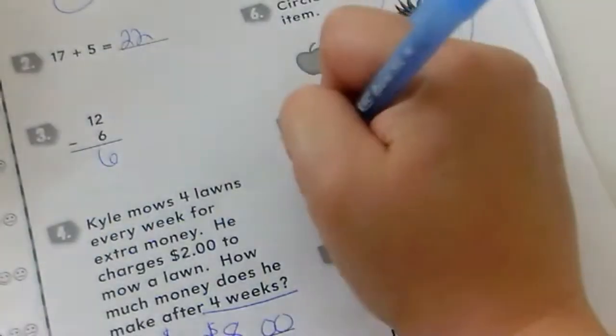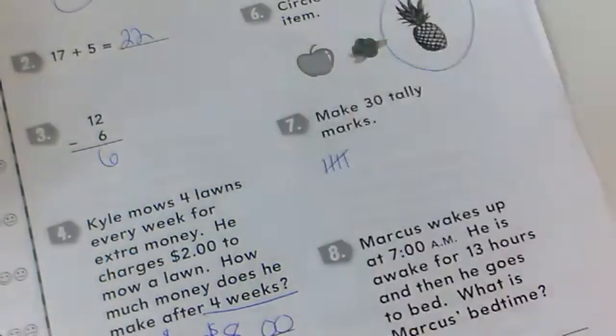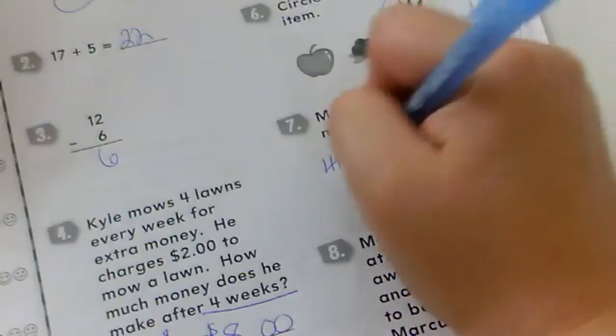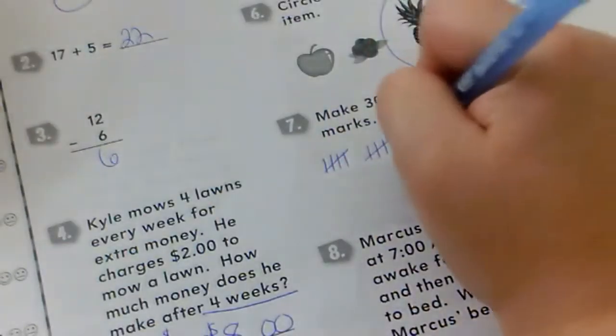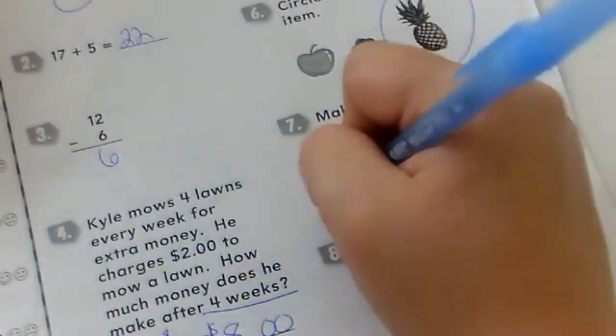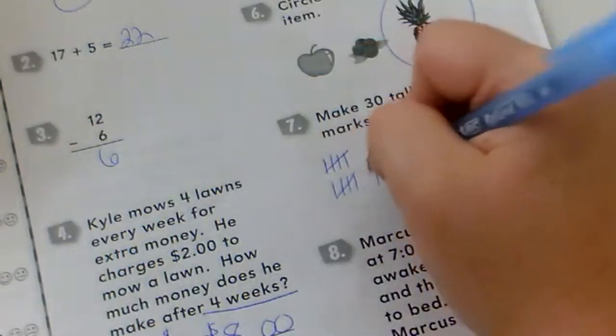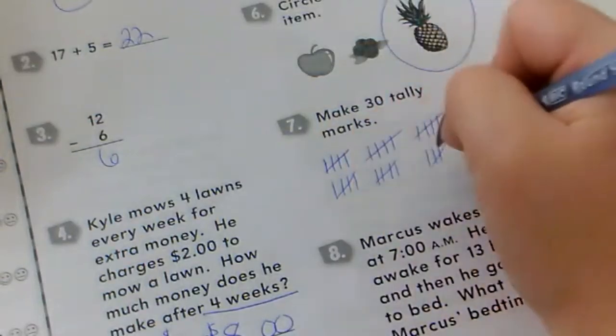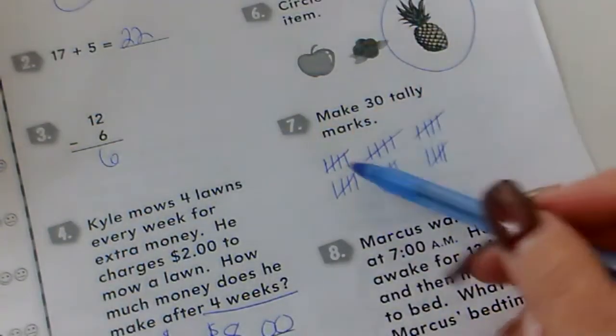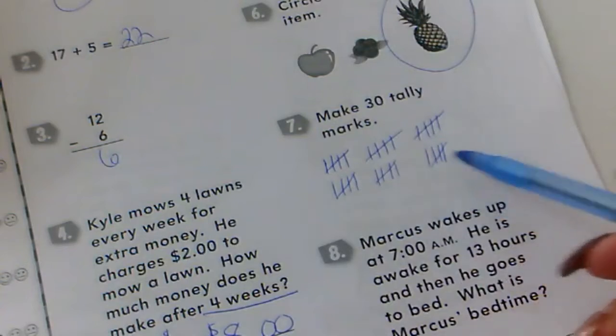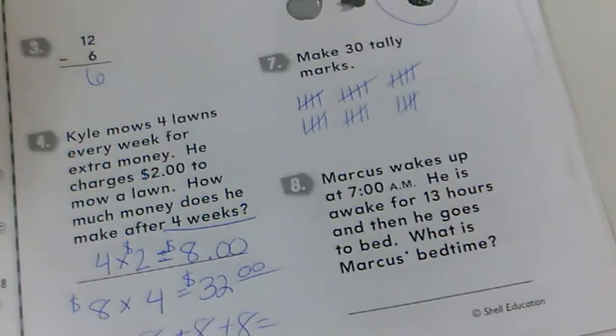30 tally marks. 1, 2, 3, 4, 5. 1, 2, 3, 4, 5. 1, 2, 3, 4, 5. That's 5, 10, 15. 5, 5, 5. Whoops. 5, 10, 15, 20, 25, 30. 30 tally marks.